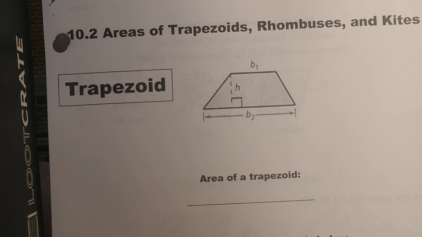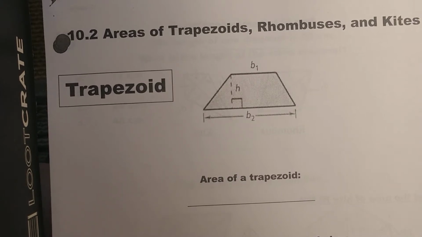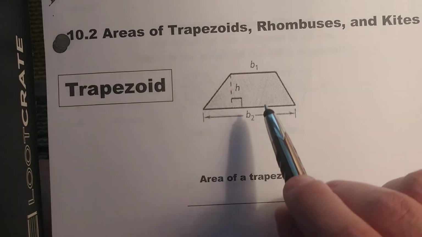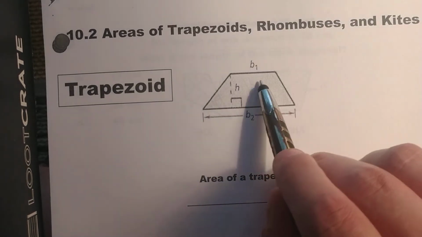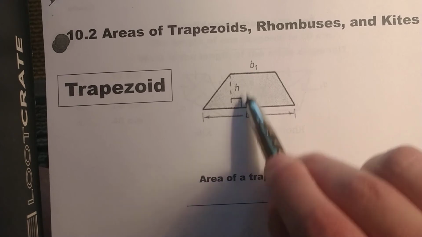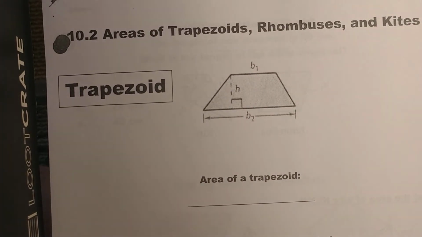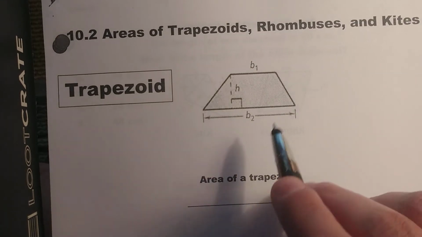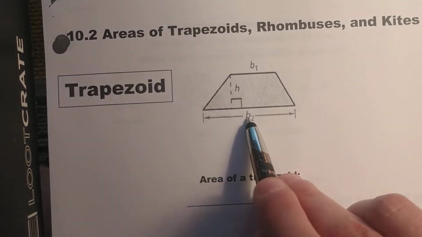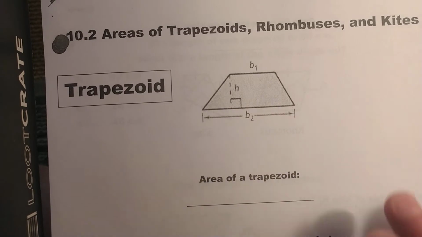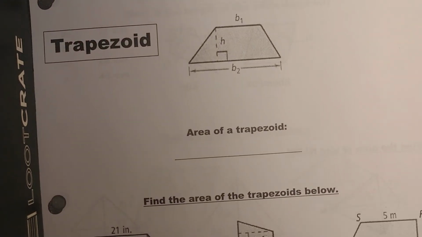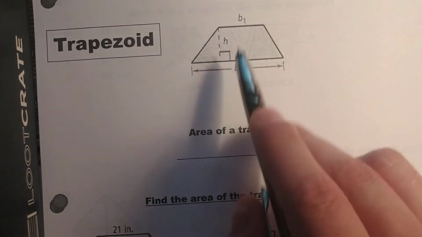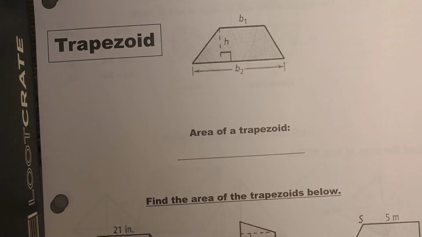So don't smoke. So looking at the areas of trapezoids and rhombuses, that's what we're looking at for 10.2. So when we're looking at this trapezoid, remember you're going to have two bases that are going to be parallel to each other. Those are going to be the two bases. So we got base 1 up the top, base 2 at the bottom, and then we have our height. So the area of a trapezoid, essentially you're just going to find the average of the two bases, and then you're going to multiply by the height.